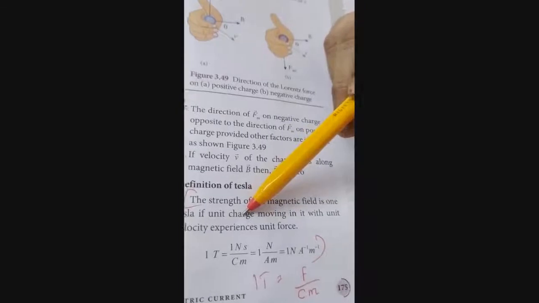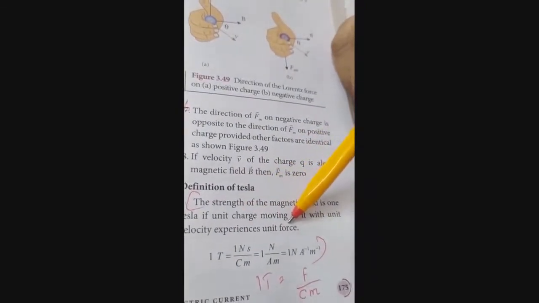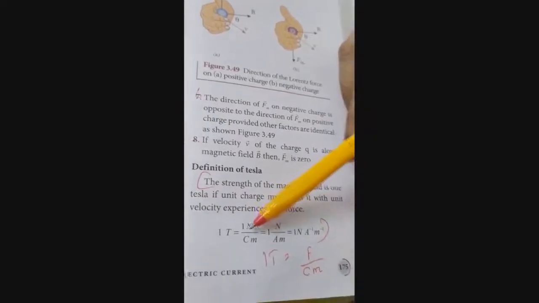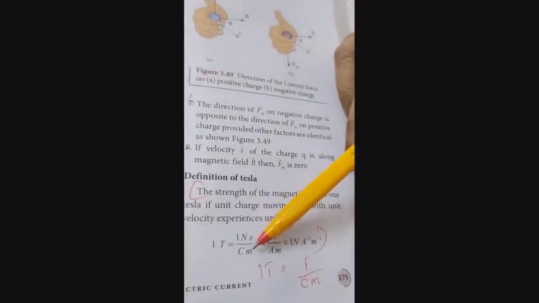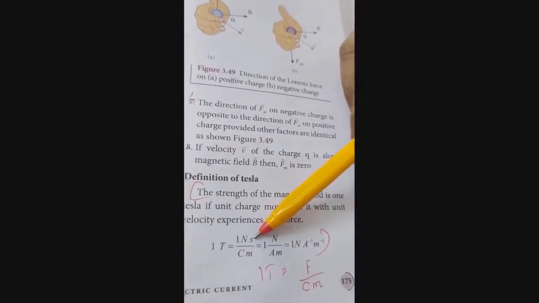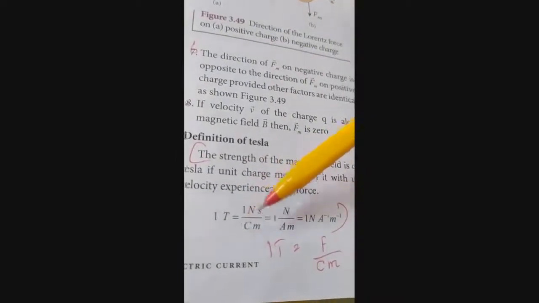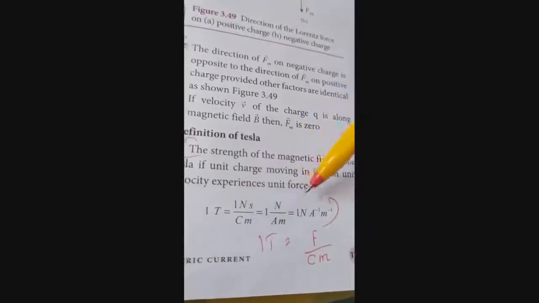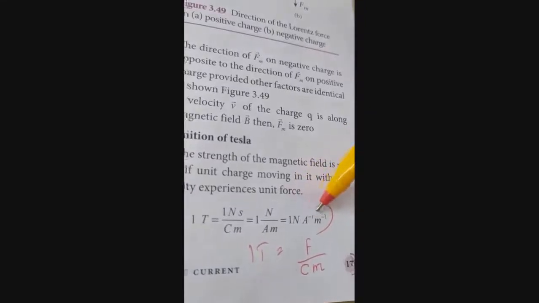So a unit charge moving with unit velocity experiences unit force, that is called 1 Tesla. So 1 Tesla is 1 Newton, 1 Coulomb, and the velocity is 1 m s^-1, and this s will go in the numerator. So 1 Tesla is equal to 1 force over 1 Coulomb times 1 velocity. So this is the formula. When you simplify this, you will get 1 N A^-1 m^-1.